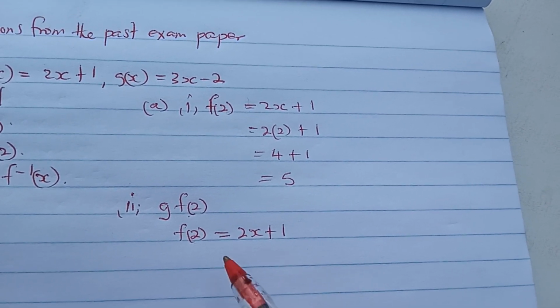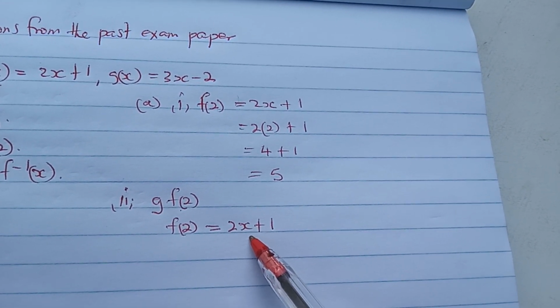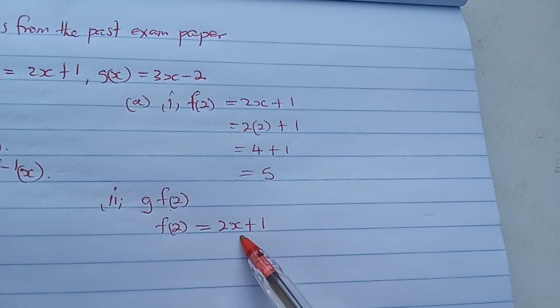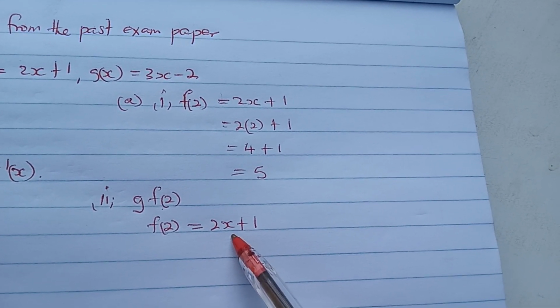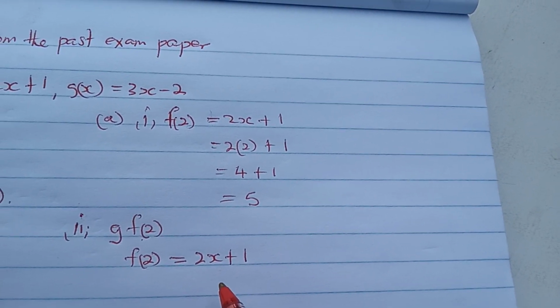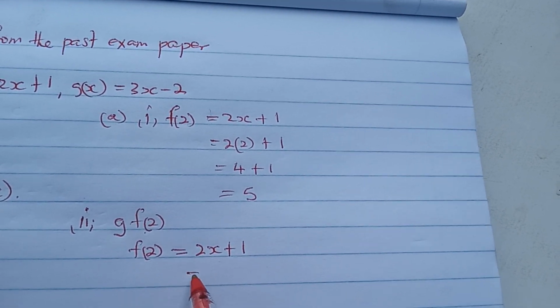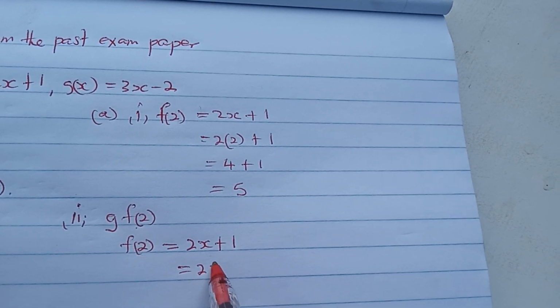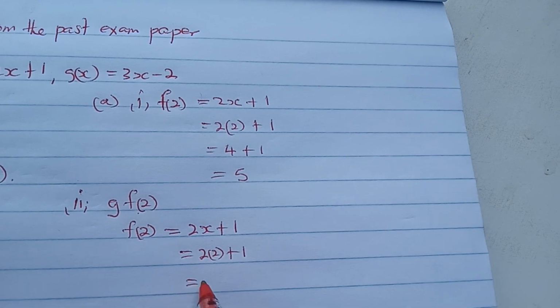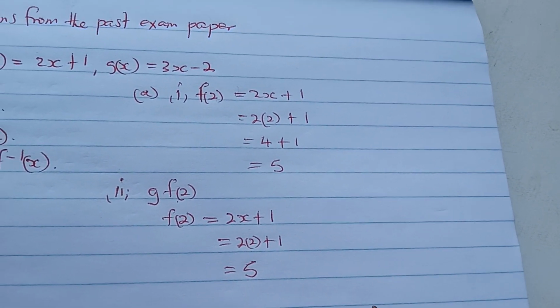Now we substitute this 2 in the place value of x. So what do we do now? We say 2 by 2 then plus 1, the answer is 5. This is the answer.